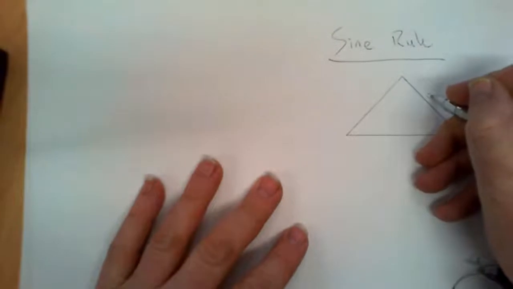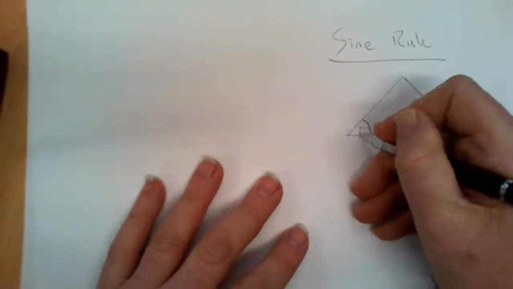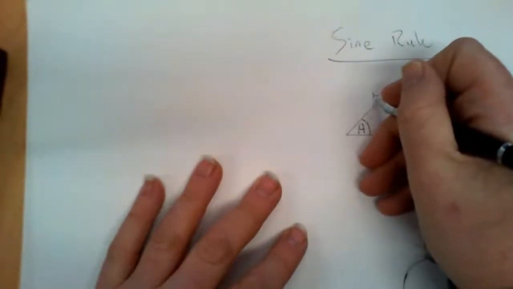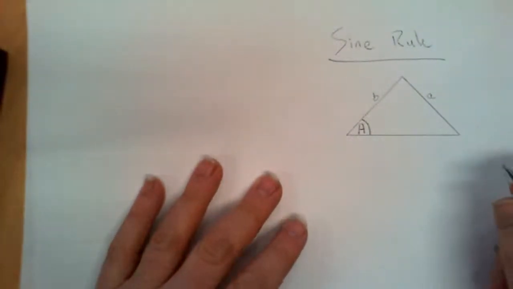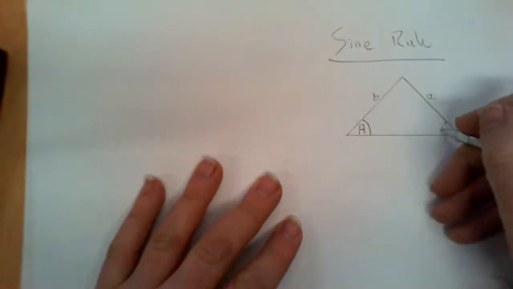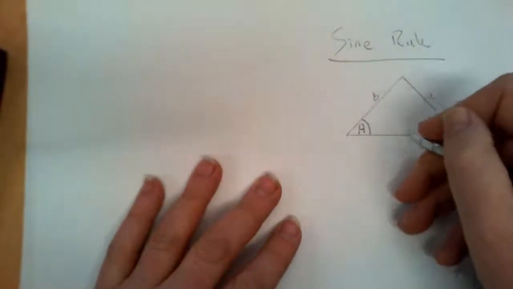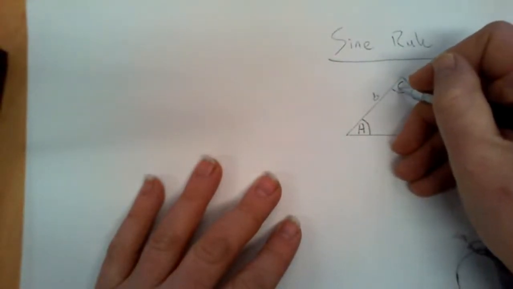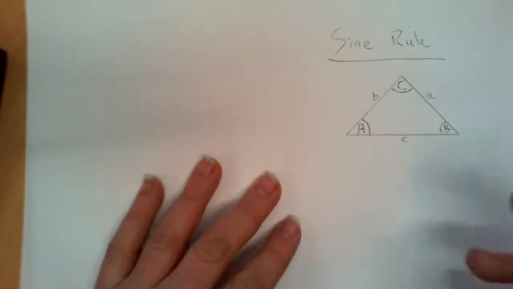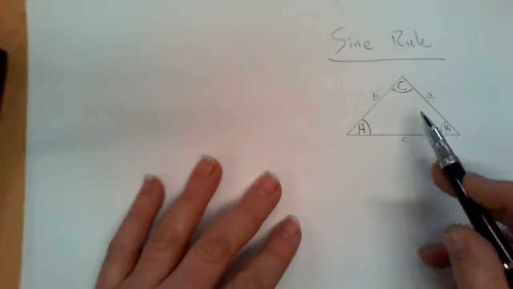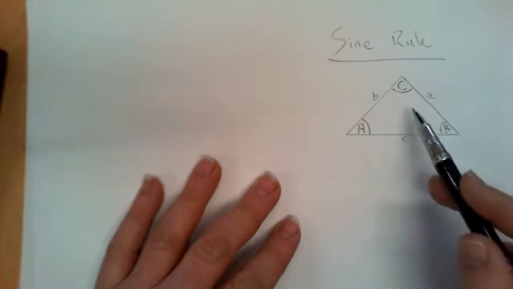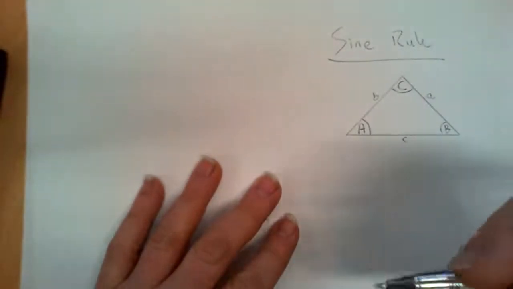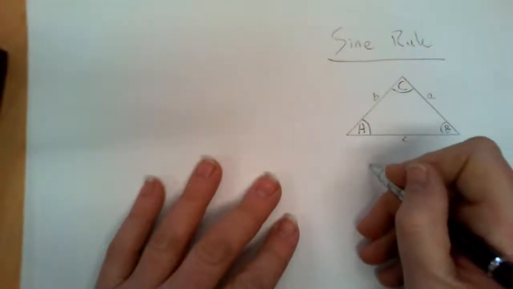So you take any side a, and the angle opposite it we'll call capital A. You take any other side, b, and the side opposite that is capital B. And then we take any other side, c, and the side opposite it has an angle of capital C. So we have three angles, capital A, B, and C, and we have three sides opposite these angles, a, b, and c, correspondingly.